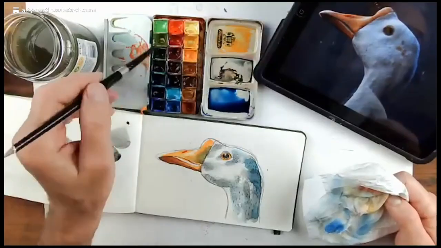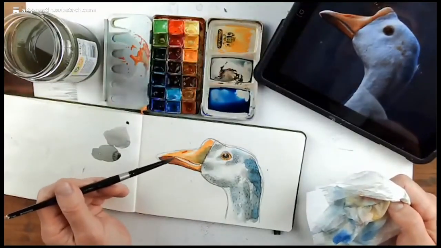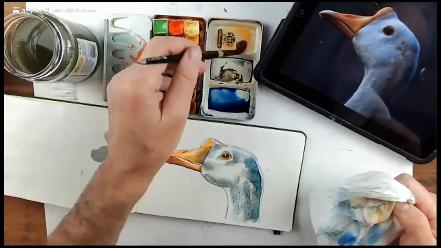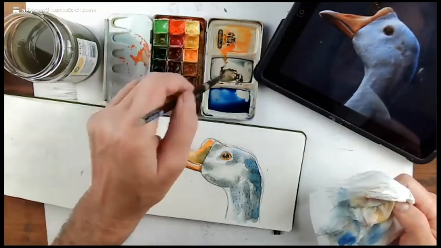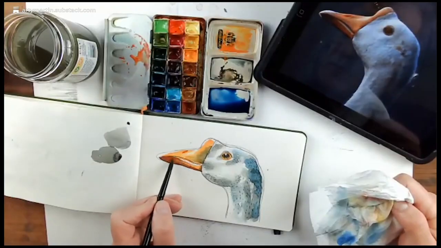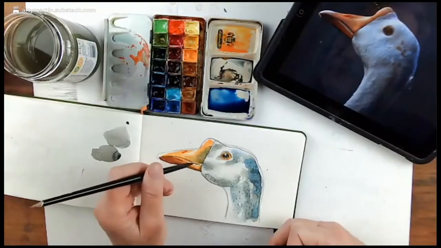Bit of that red. That's looking quite three-dimensional. What can we do down here? I don't think that needs to be quite as white as that. So I'm just going to put in a bit more.